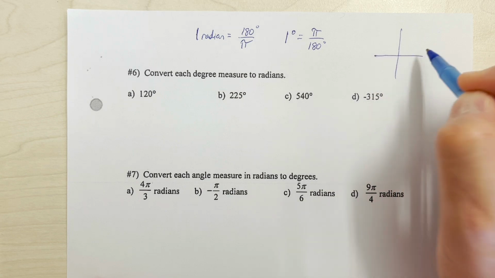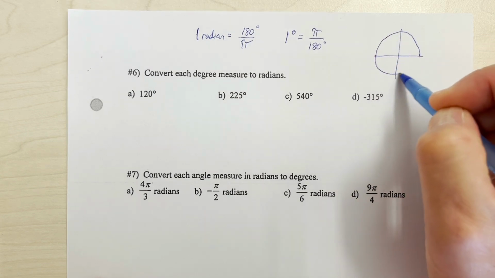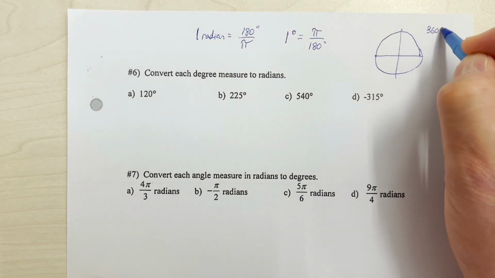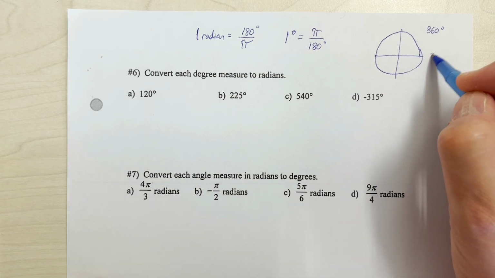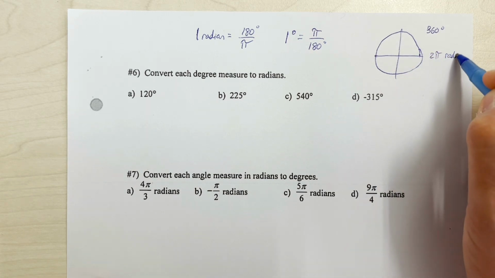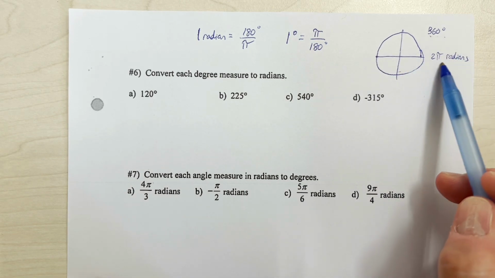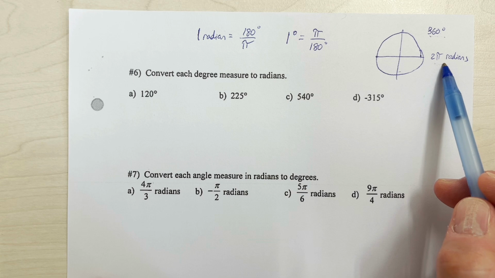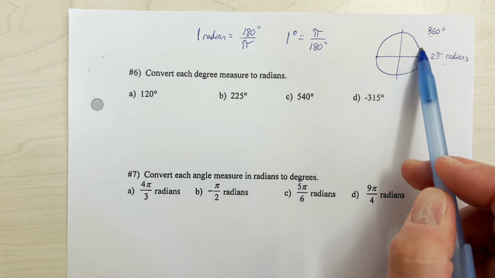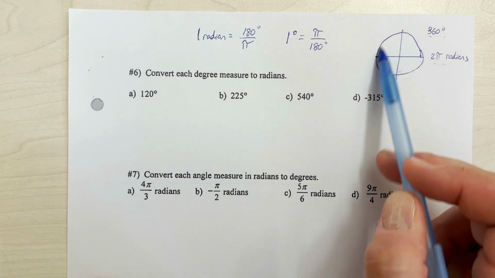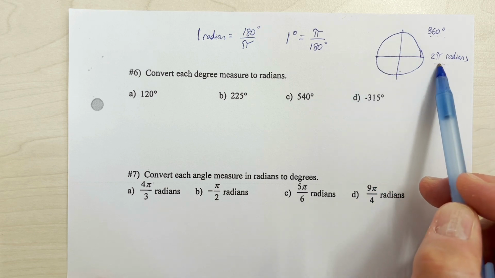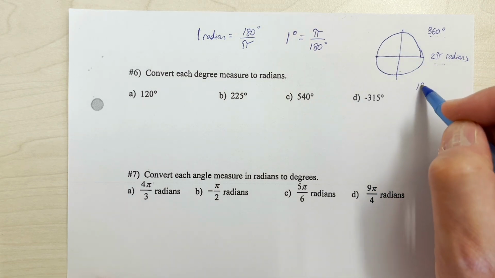Okay, and again, think about a circle. We know that that's 360 degrees around, but that's also the same thing as 2 pi radians. 1 full revolution, we can think of it in degree measure, we can think of it in radian measure. 180 degrees, which is halfway around the circle, is equal to 1 pi. Okay, so that's where we're coming up with this.